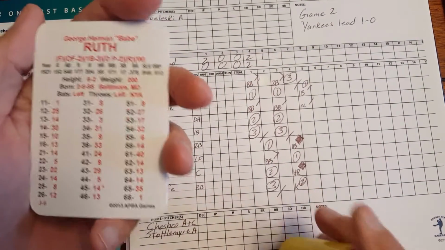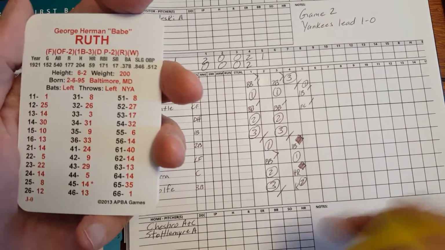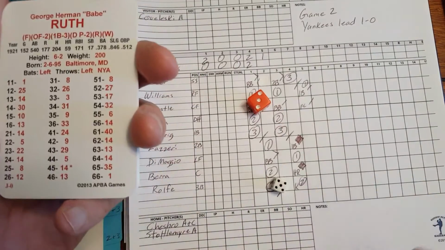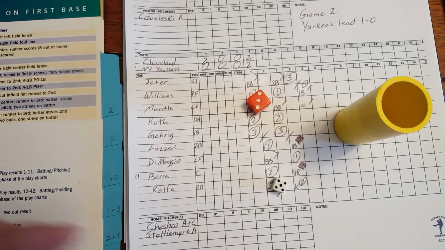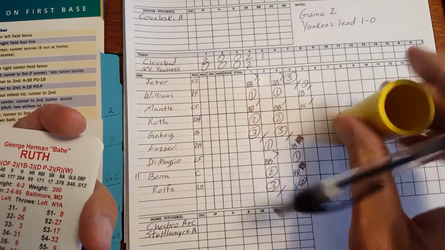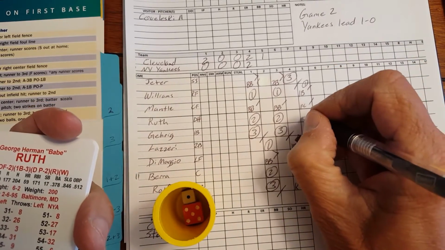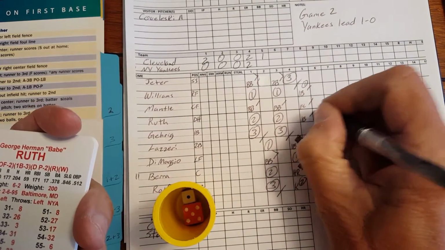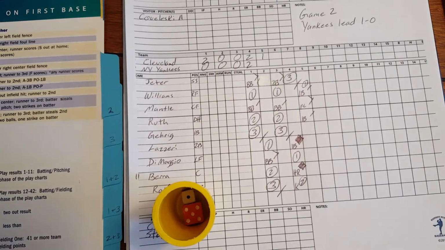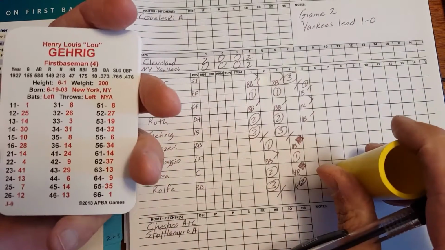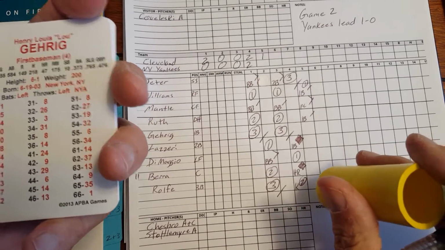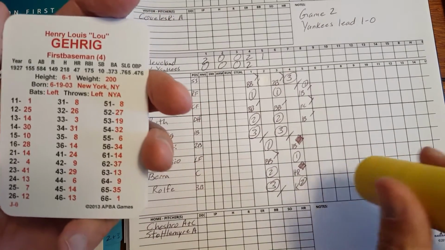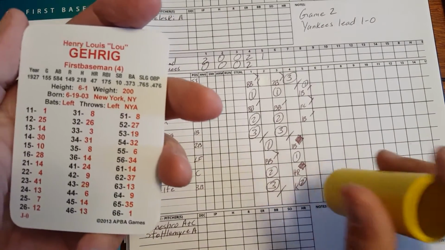Brings up the Babe with the man on first. Babe Ruth has yet to get going. 35, that's a 9. That is a single. A little infield single for the Babe. First and second, 1 out. Here we go again. Lou Gehrig gets another shot, his 3rd chance with men on first and second.